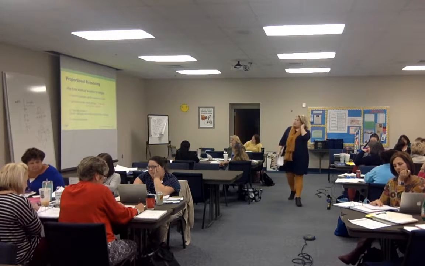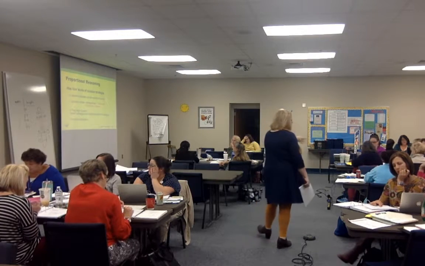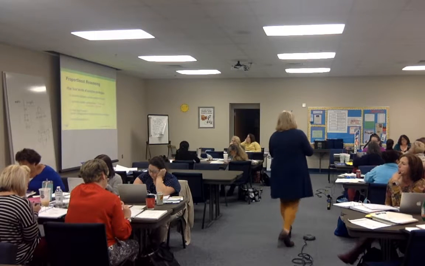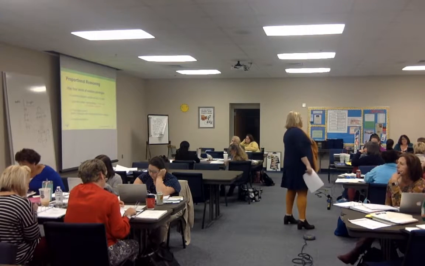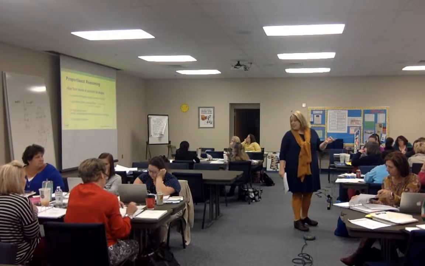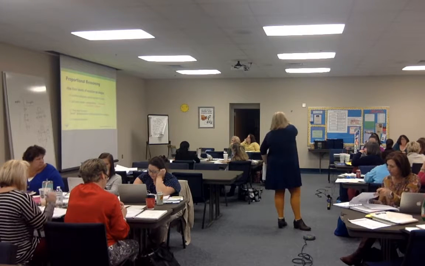Okay, when we're looking at proportional reasoning, research has shown that there are 4 different levels of strategies that students use. And one of the first strategies is just an additive strategy. And that's not going to get us anywhere, because proportions don't have anything to do with adding, do they? It's about what kind of relationship? Multiplicative.